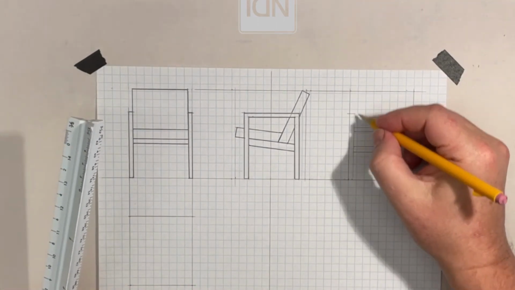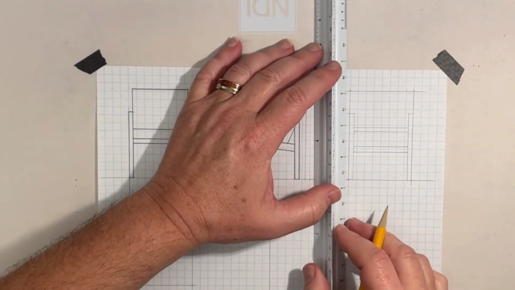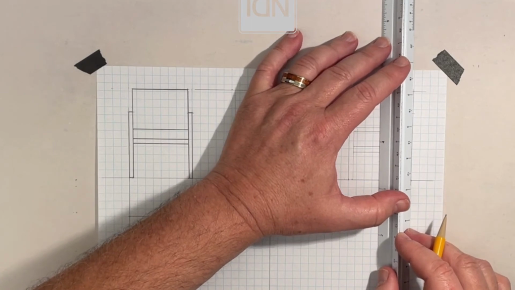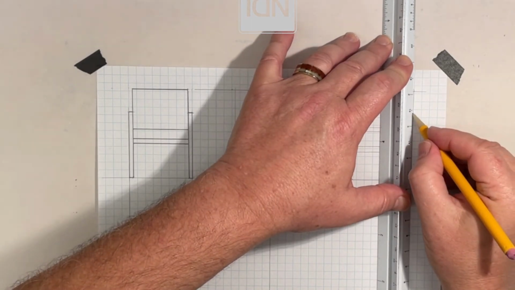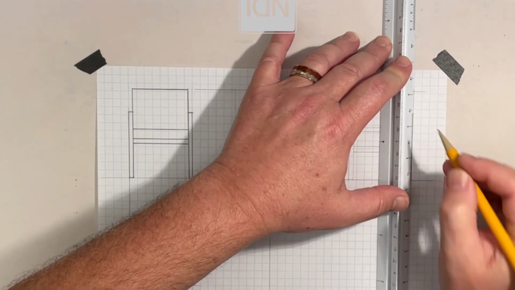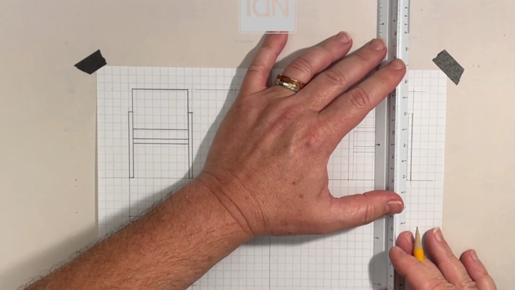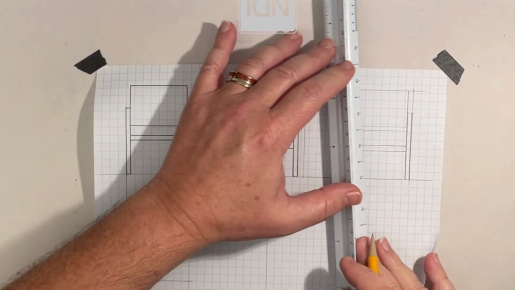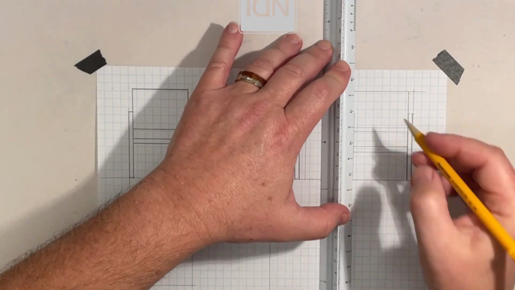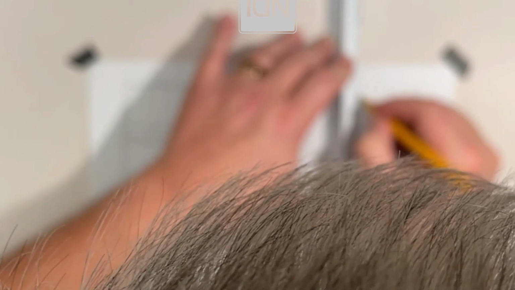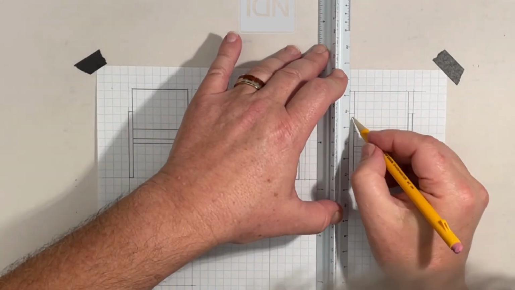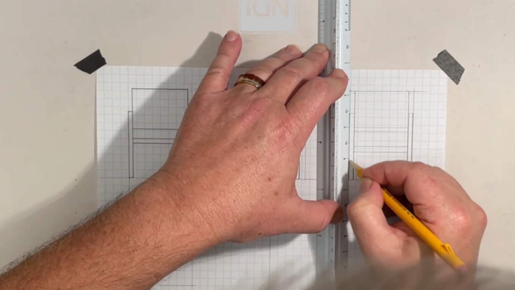The cushion keeps going to the top of the chair, so I'm going to go ahead and start on this side. I'm going to darken all of this in. Okay, so here the cushion goes all the way to the top. Here, cushion goes all the way to the top. Get some more lead. There.